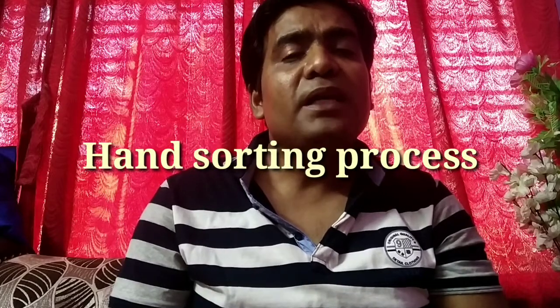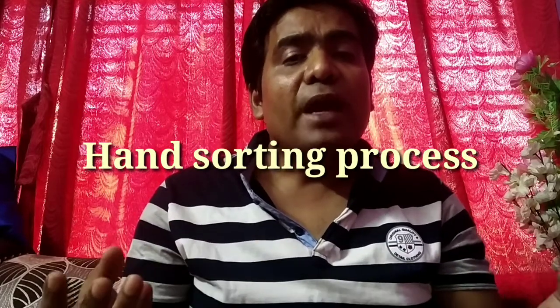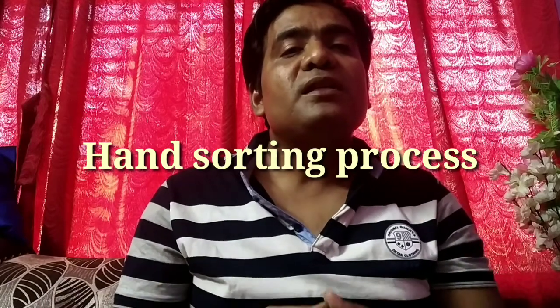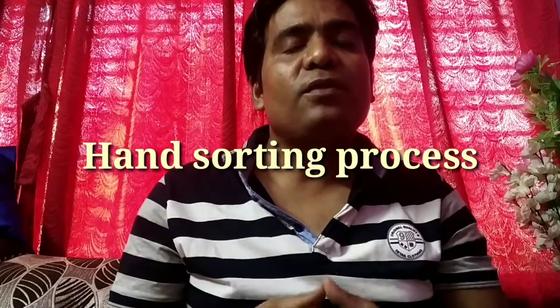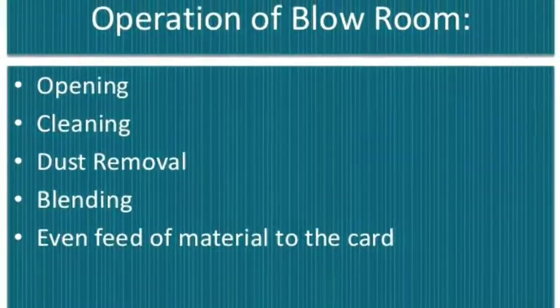At first the bale comes to the mill, they open the bale and some hand sorting process is done to remove the impurities or leaf or seeds from the fiber. It could be done with the help of lady workers. Once this stage is over, it is taken to the blowroom process. So we should know at first what are the objectives of the blowroom process.